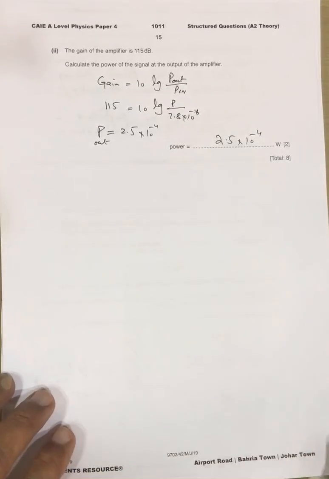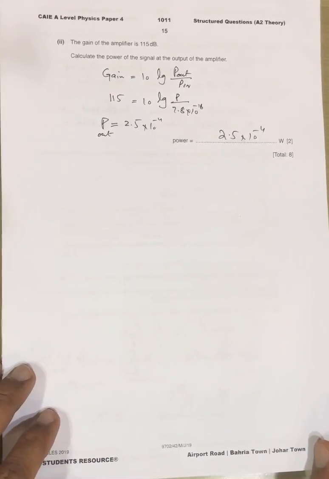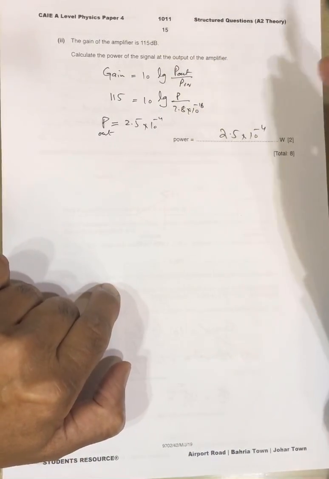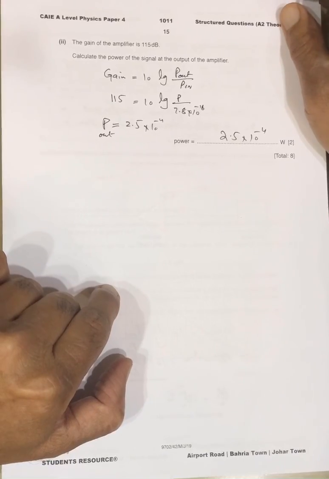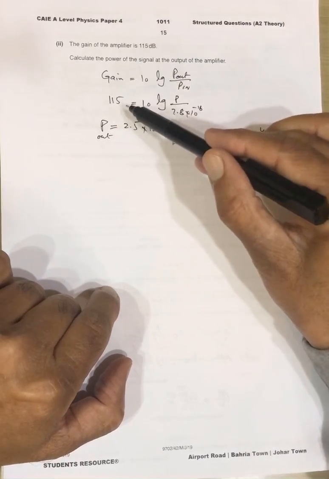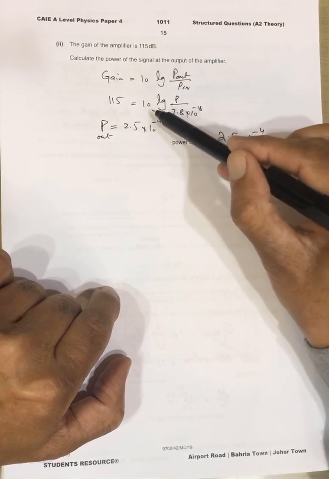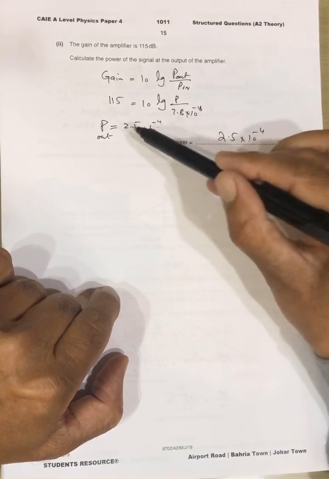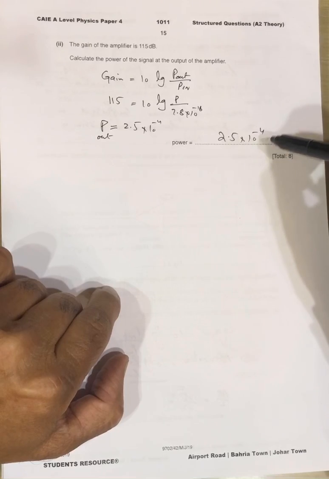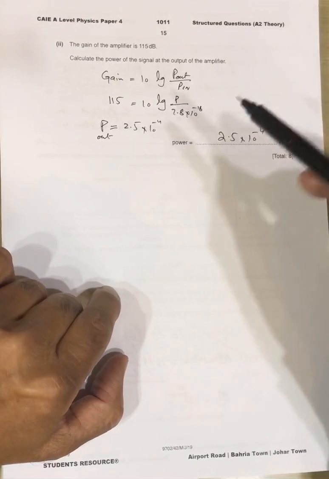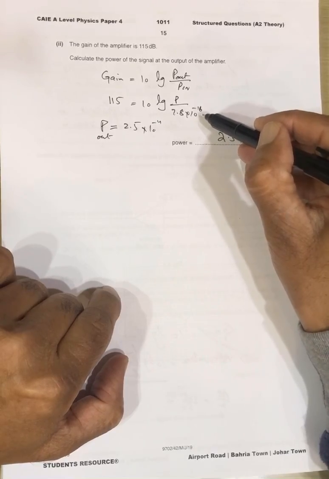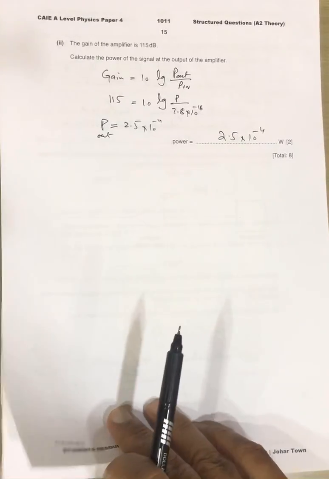Next, we have to calculate the power from the amplifier. So gain is equal to 10 times log of power out over power in. So 115 is equal to 10 times log of power required divided by input power. So the answer is 2.5 × 10^-4. Now, the output power of the optical fiber becomes the input power for the amplifier. This is the main point.